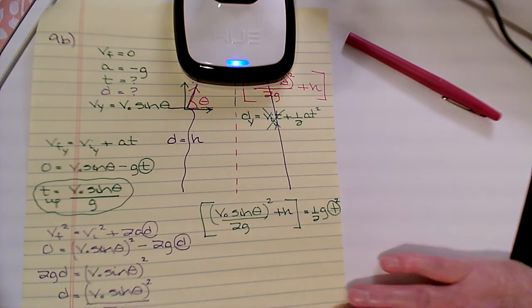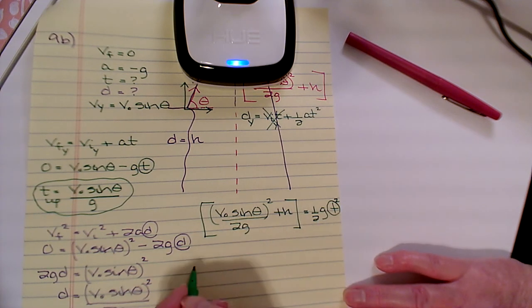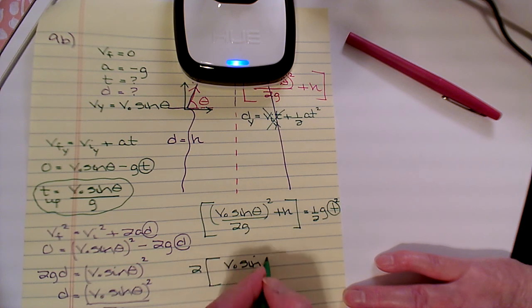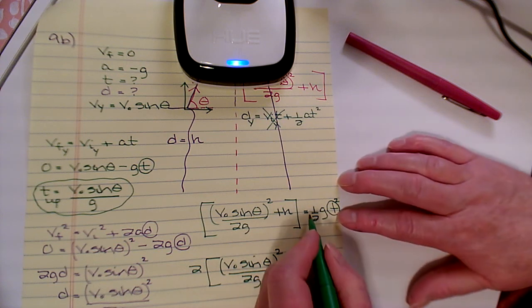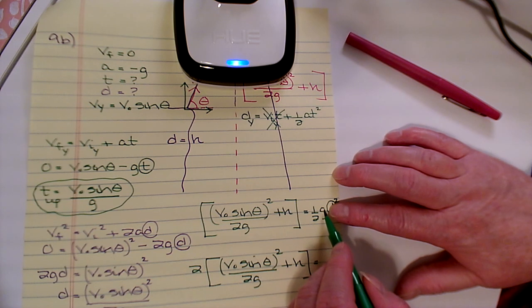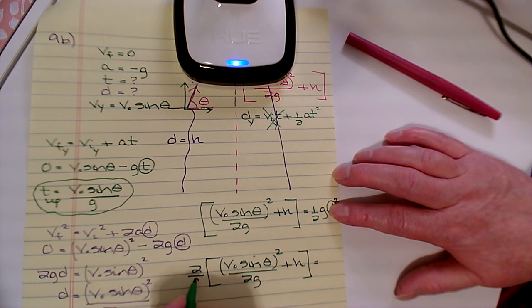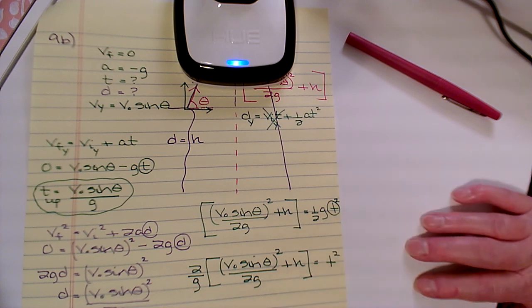So to find t, I'm going to multiply both sides by a 2. So 2 times the bracket mess. So let's rewrite the bracket mess: v0 sine theta squared over 2g plus h. All right, so we got rid of the 2 now. But then we would have to divide both sides by g. So we'll just divide by g. And then that would equal t squared.